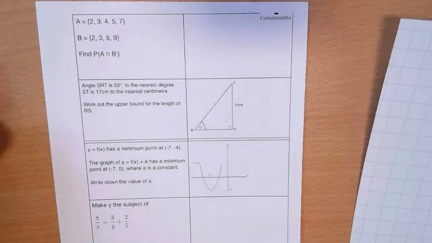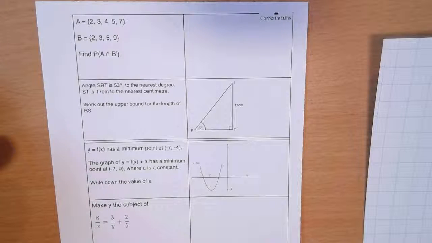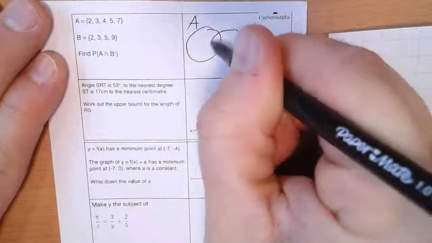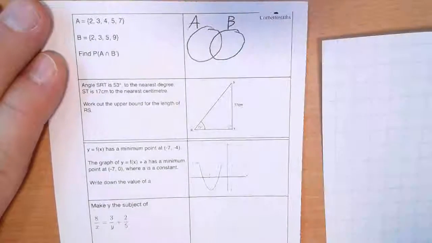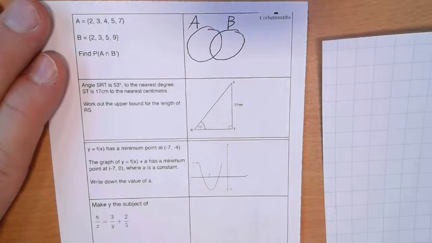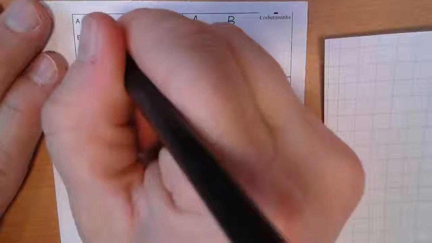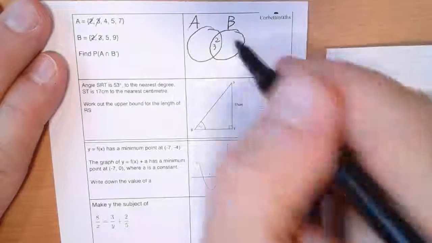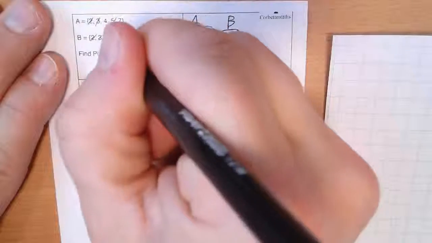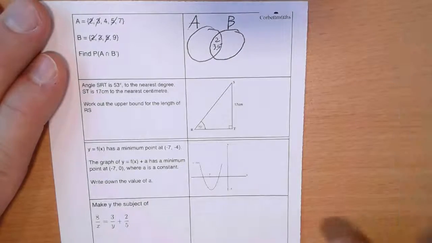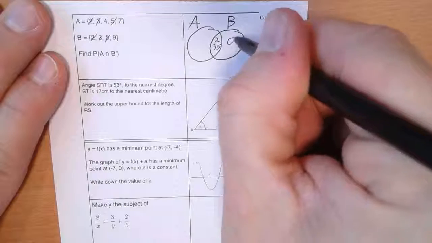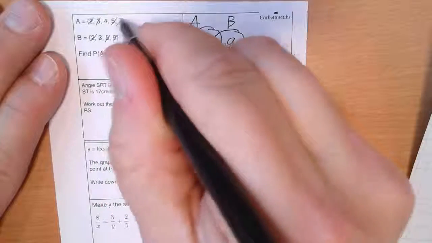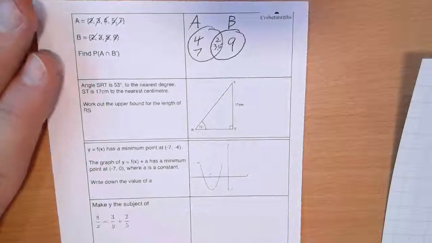Okay, so we've not done these sets for a while with the Venn diagrams, but what I've got is A and B. In the middle is going to be anything which is in both sets. So 2 is in both sets, 3 is in both sets, and 5 is in both sets. Apart from that, B has got 9, but A doesn't have it, and A has got 4 and 7. So I've accounted for all of them.